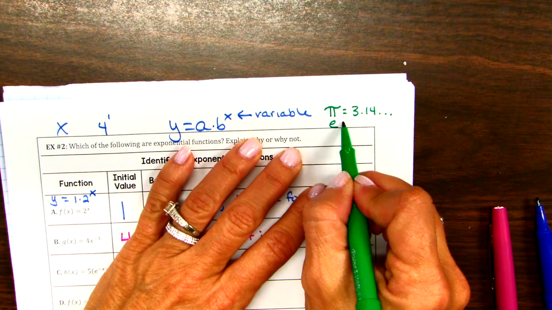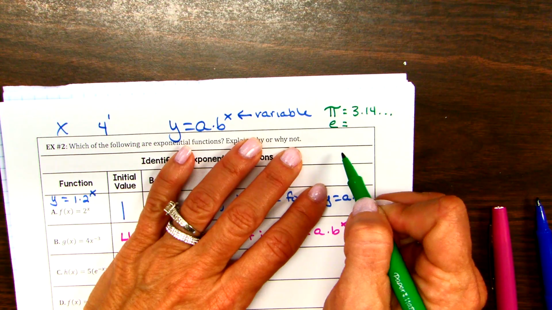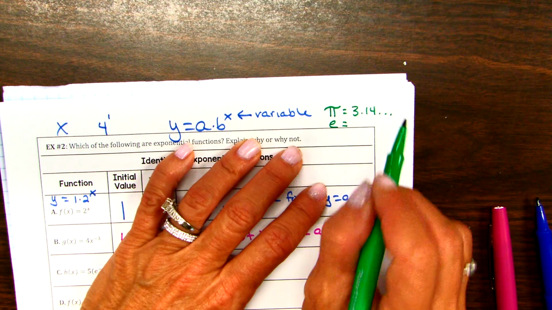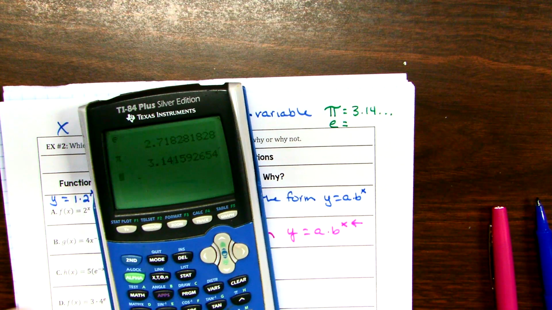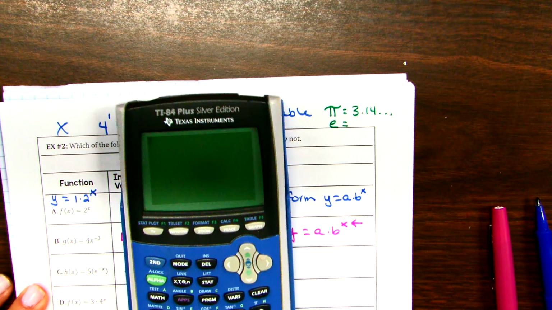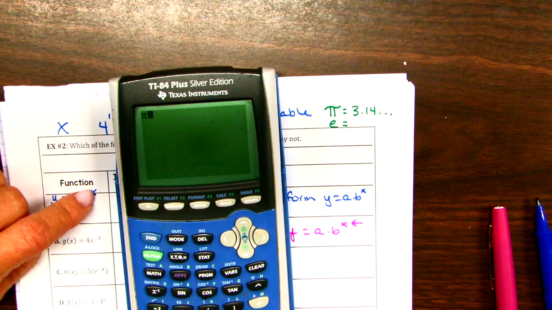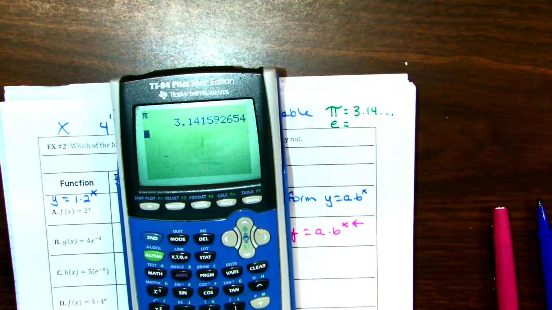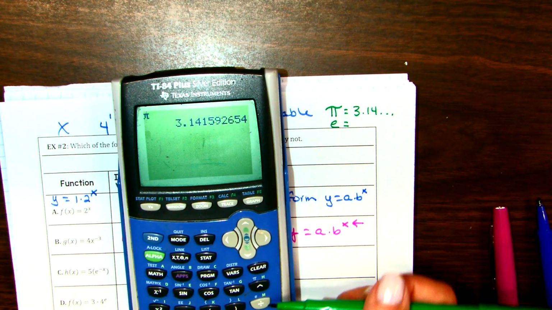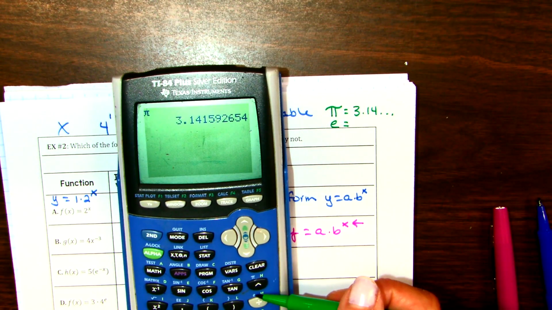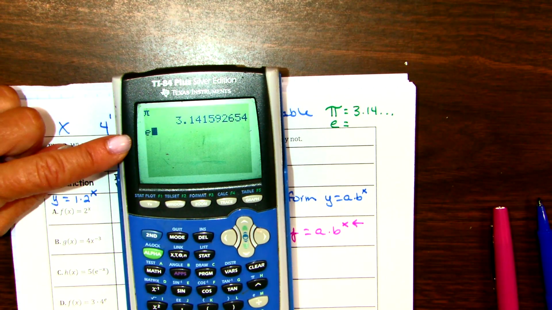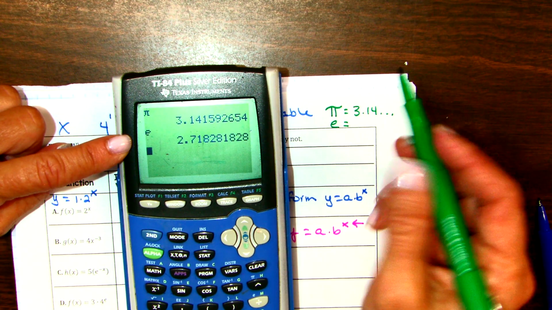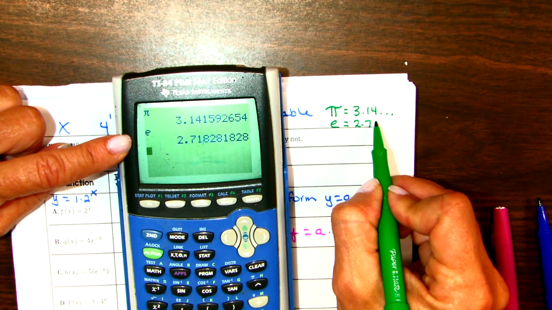E is a special letter that we use in special types of problems, mostly that have to do with finance, which we'll talk more about in a minute or another day. But E actually is a number. Let me show you. If I put pi in my calculator, I can have it give me the value. Okay, so there's pi. There's an E on here as well. It's right above the division symbol. So if I hit second and the division symbol, I get that cute little E on there, and hit enter, I get 2.71 blah, blah, blah.